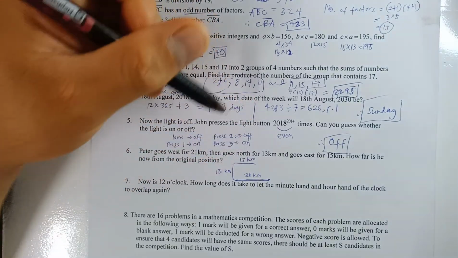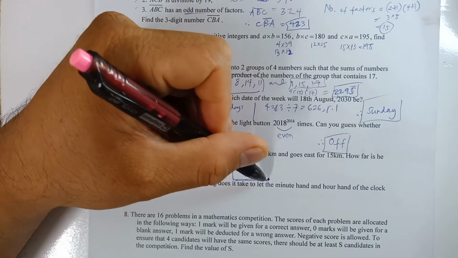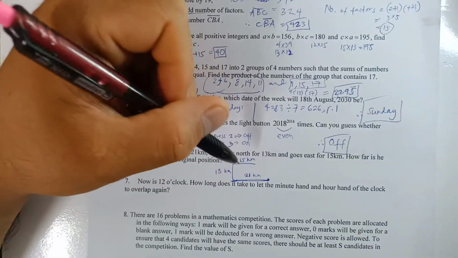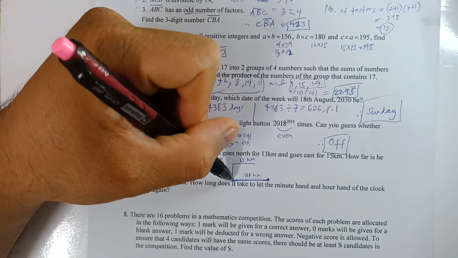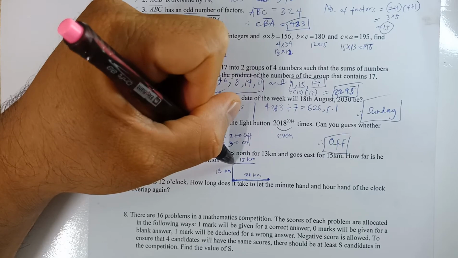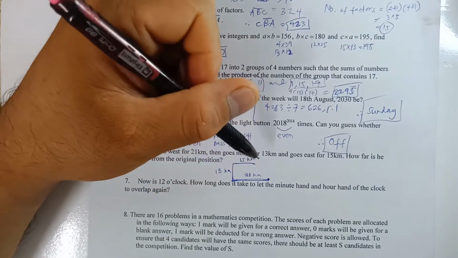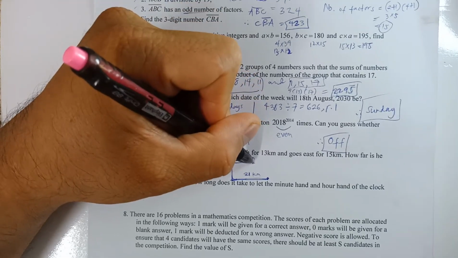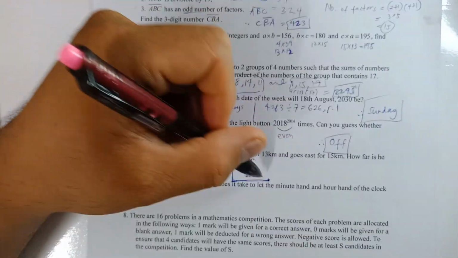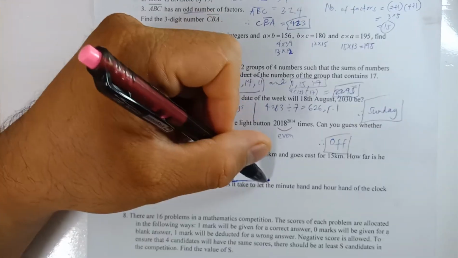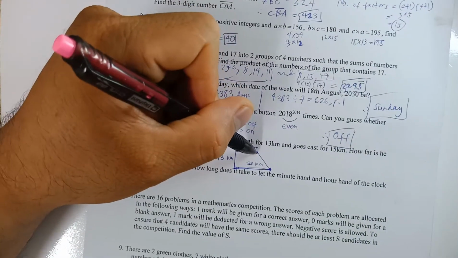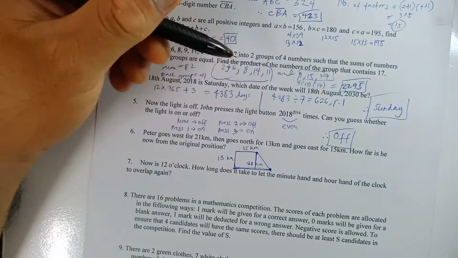So this is our sketch. Again, from the starting point, 21 kilometers to the west, 13 kilometers to the north, and 15 kilometers to the east. So Peter now is here, and then we are going to draw a straight line from the starting point to the end point. And we can see that we can draw here a right triangle.